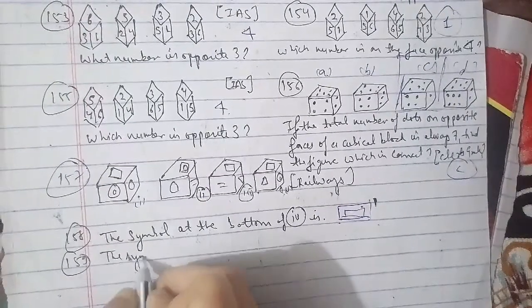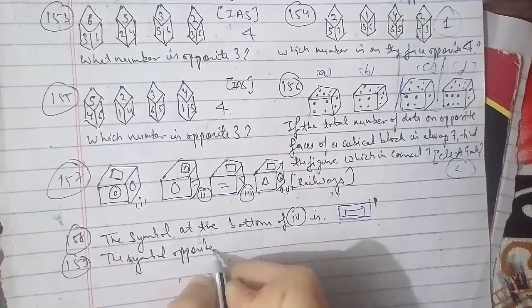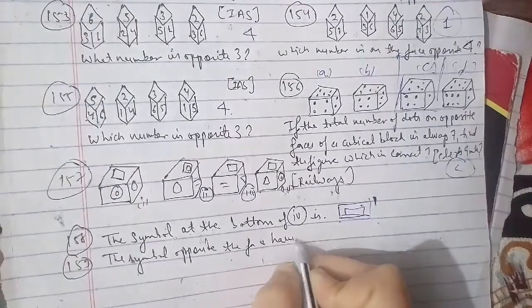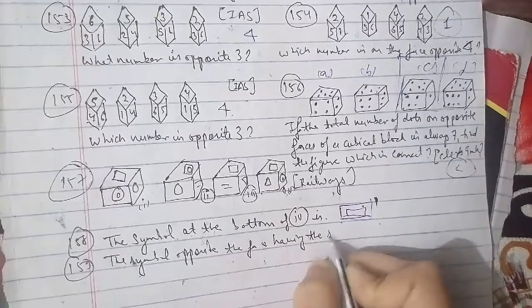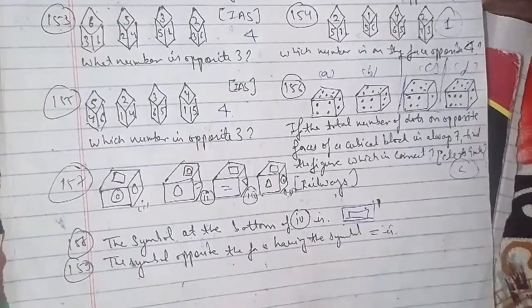So in figures 1, 2 and 3, it is clear that the symbols rectangle, circle and rectangle and triangle are adjacent to the equal sign. So circle lies opposite to equal here. So we have circle. That will be the right answer for this particular question as well.